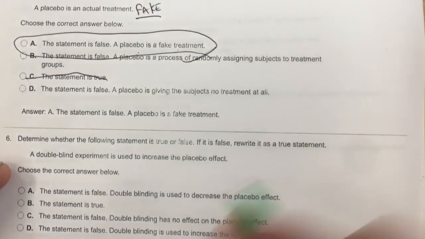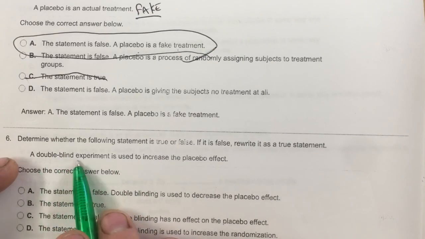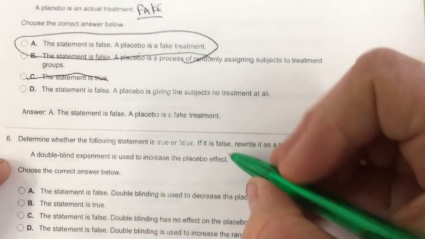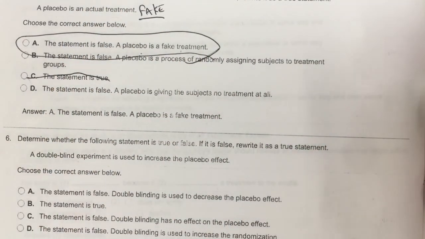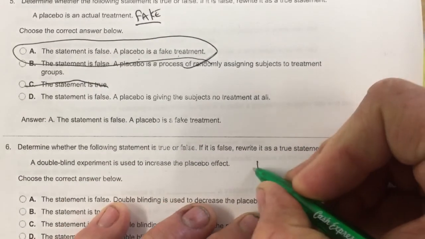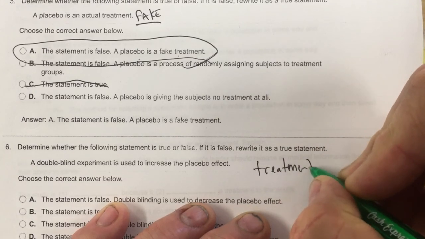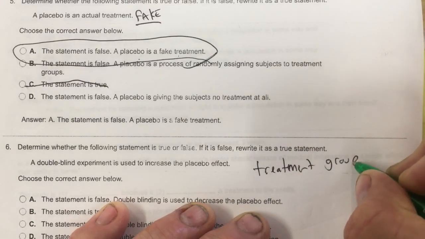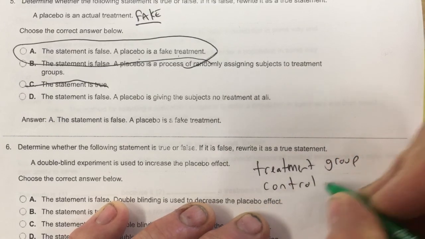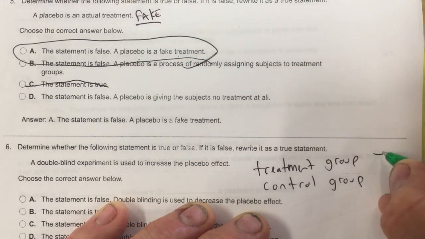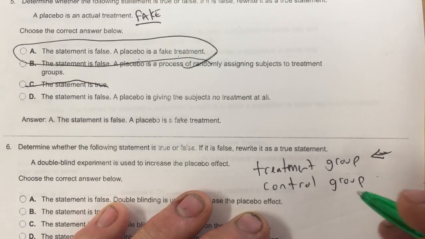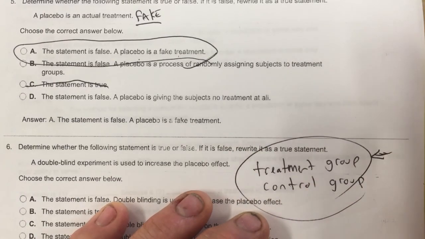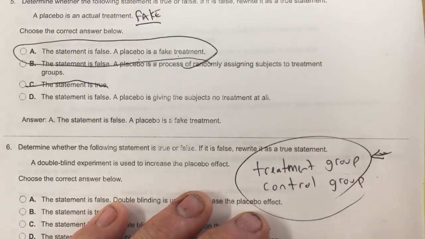Number 6. Determine whether it's true or false. A double-blind experiment is used to increase the placebo effect. Now we didn't talk about double-blind. Blind is when, remember you have a treatment group and you have a control group. This one here is getting the treatment. This one's not getting the treatment. They're getting the placebo. Well, this is blind because these people don't know who's getting what. So it's a blind thing.